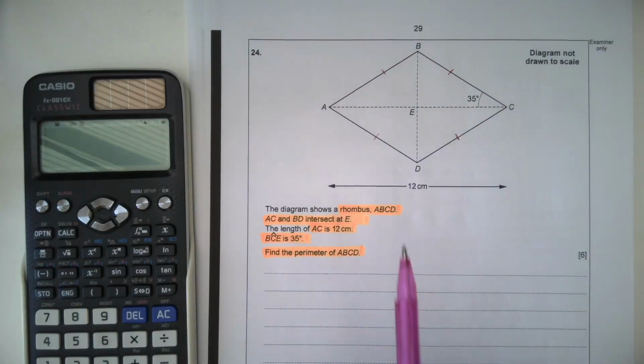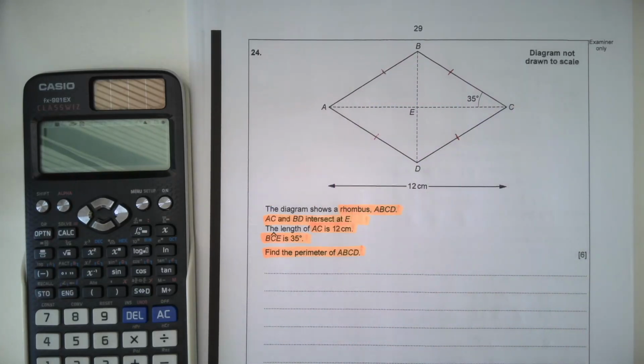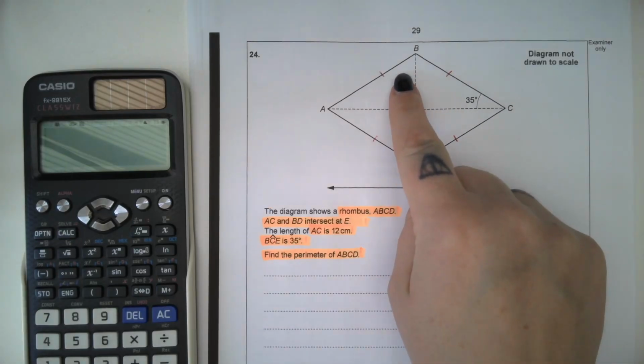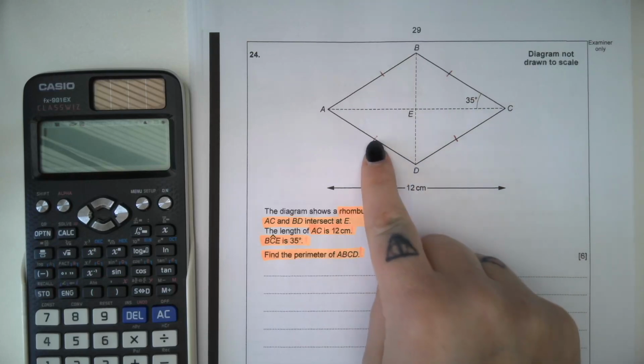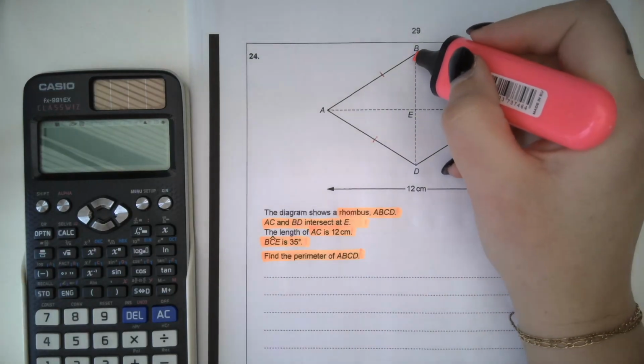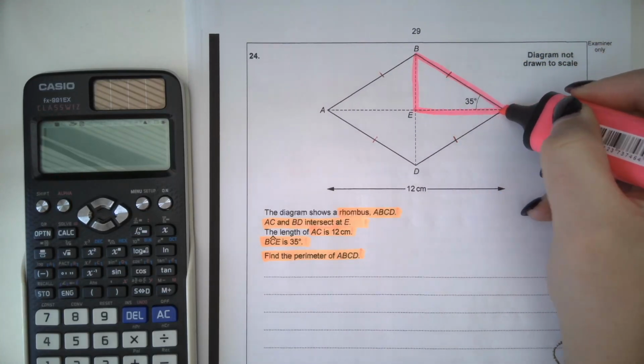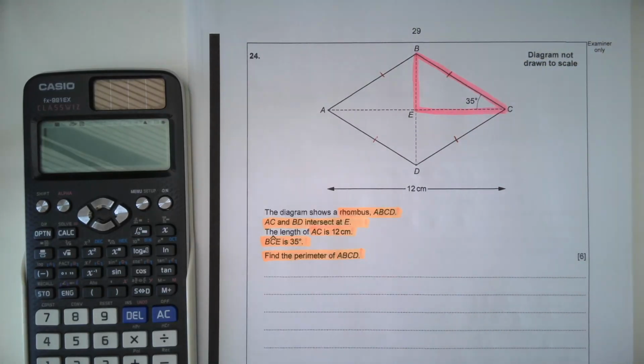Now, the helpful thing here is it's a rhombus, so all 4 sides are the same. So what I'm going to do is I'm simply going to work with one of these triangles that's been formed, because all 4 sides are the same. So these triangles must be congruent triangles. I'm going to work with this triangle here because this is the one they've labelled my angle in.